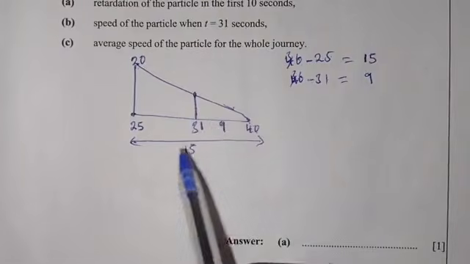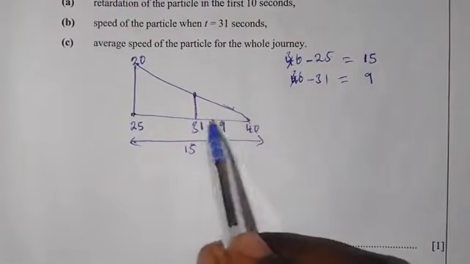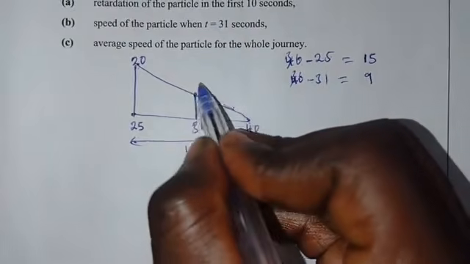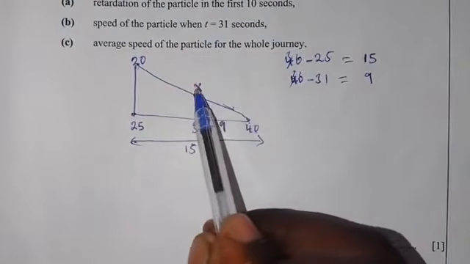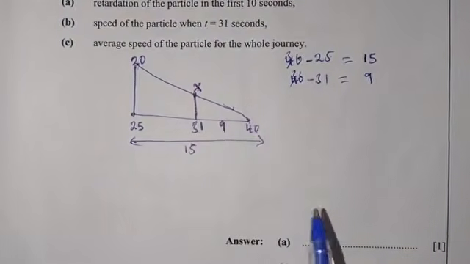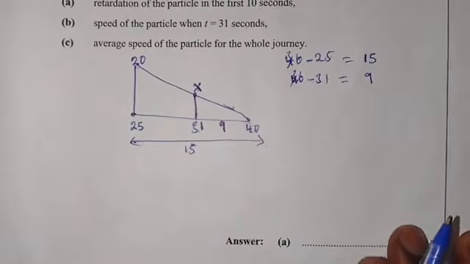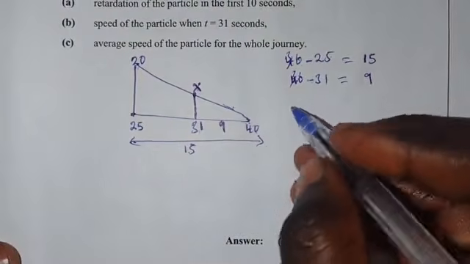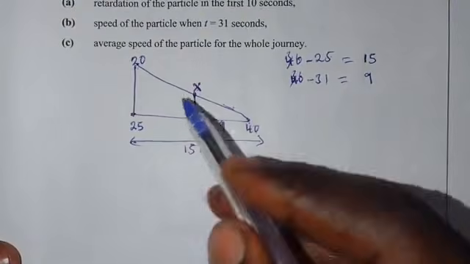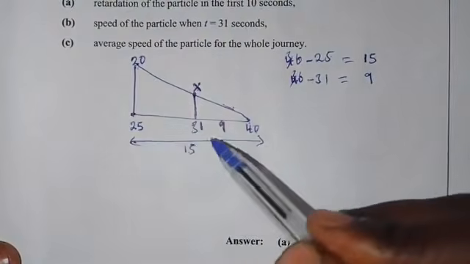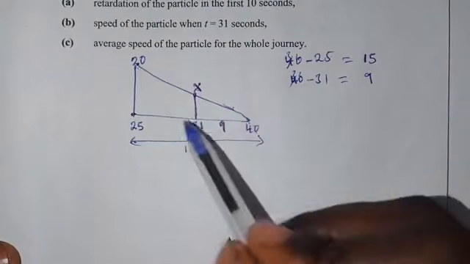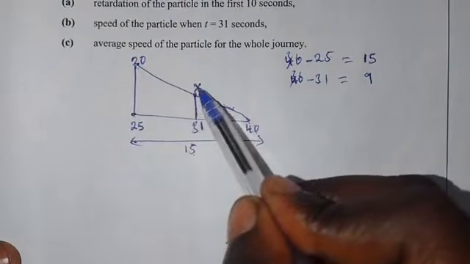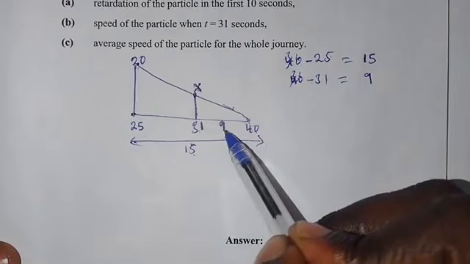So you can see we have the bigger length and the smaller length. Then this will be our point x. So we are going to find the x. Once we find the value of x, it means that we have found the speed of the particle at 31 seconds. So what are we going to do here? Remember I've said we are using the idea of similarity and congruence. So this is the 20 for bigger length, and this is the x for smaller length.